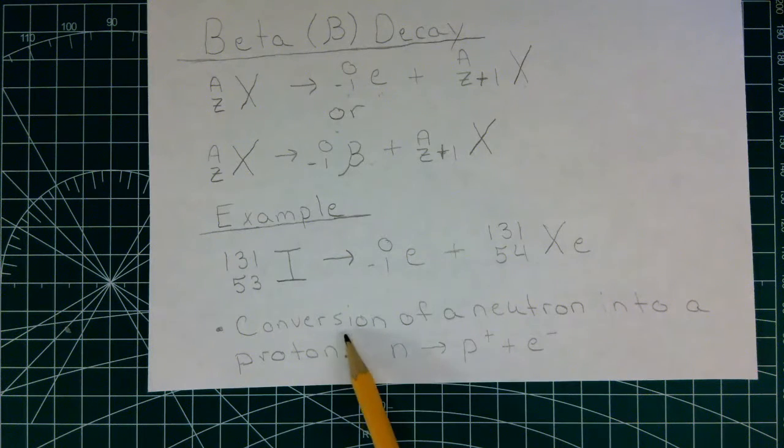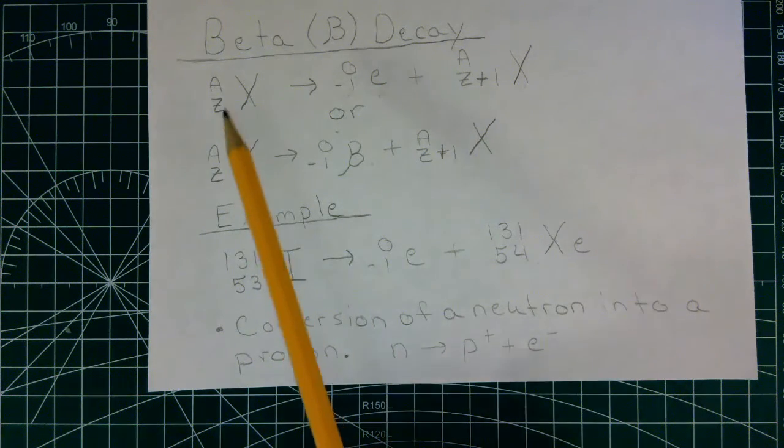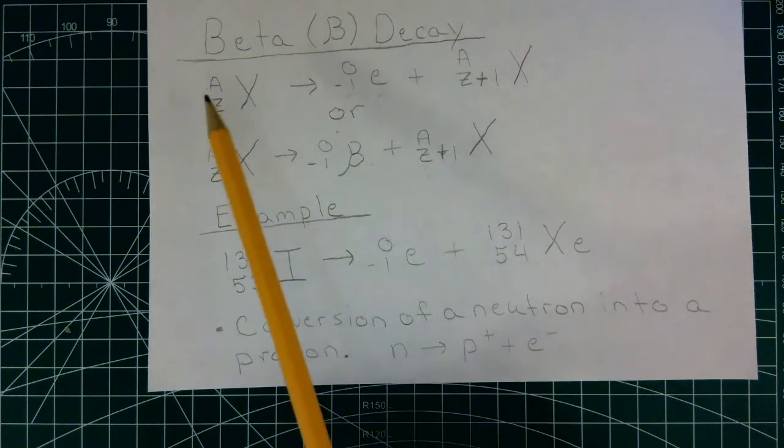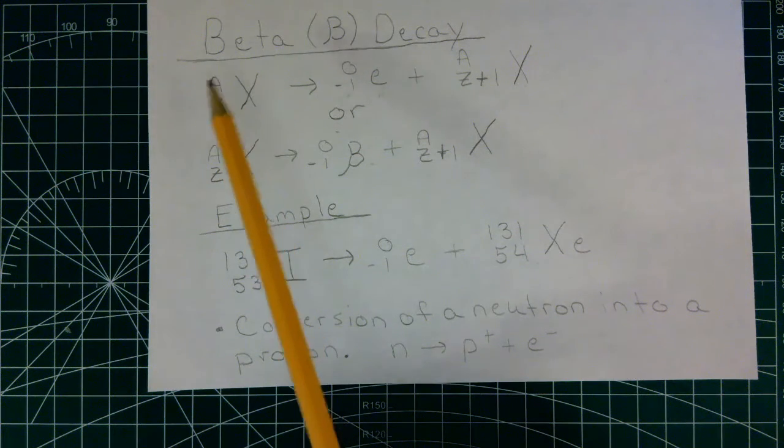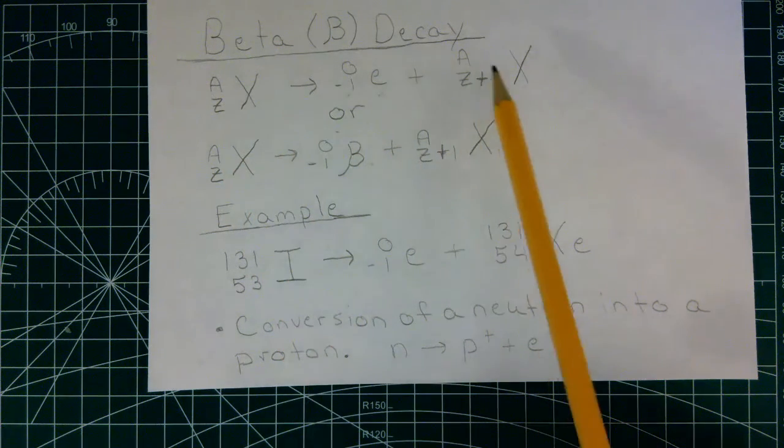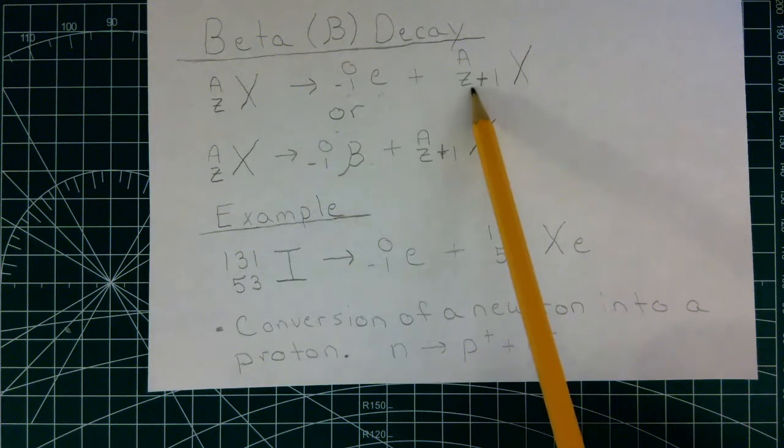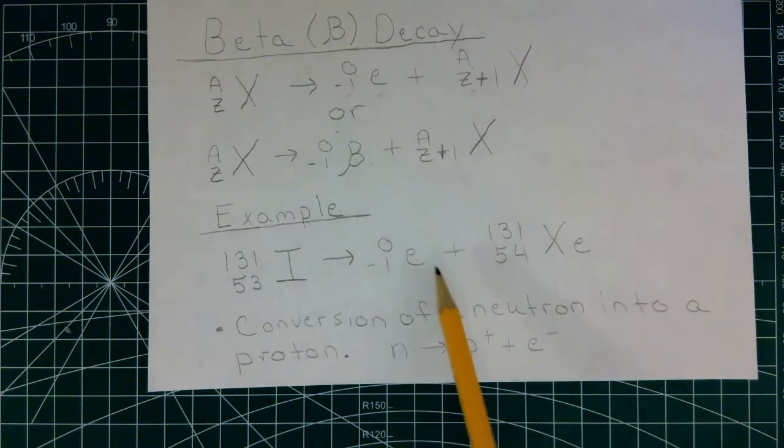And beta emission can be thought of as the conversion of a neutron into a proton, right? So we didn't have a change in the mass number, which is the number of protons plus neutrons. We did increase the number of protons. So that means that in order to have the same mass number, we have to have one fewer neutron. So we can think of this as a neutron that is split into a proton plus a beta particle.